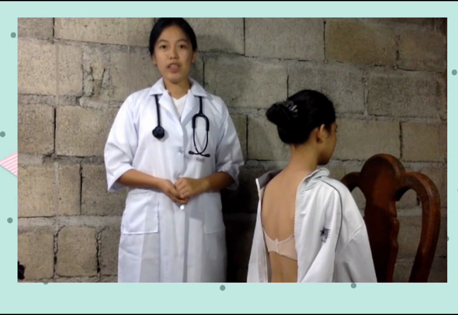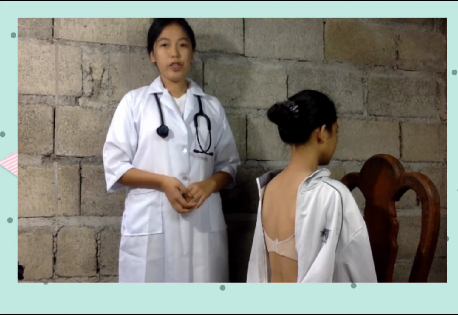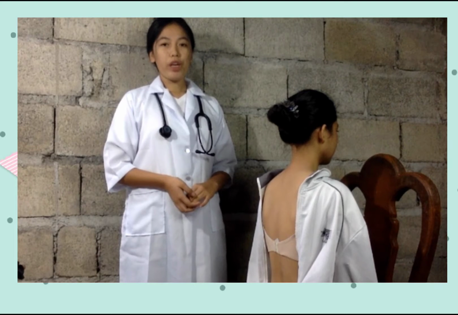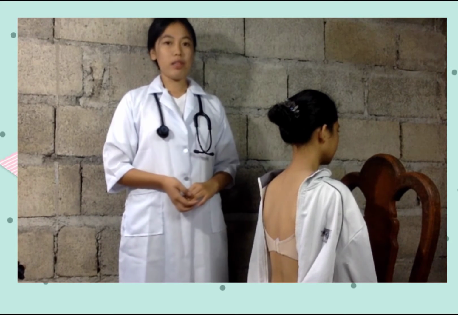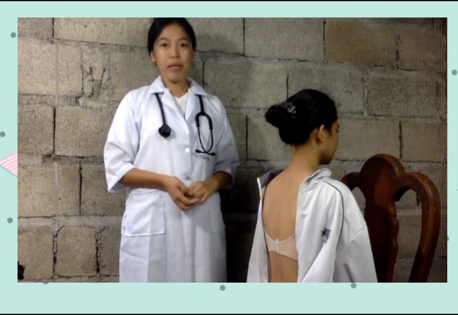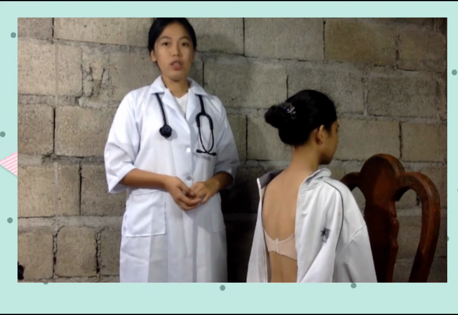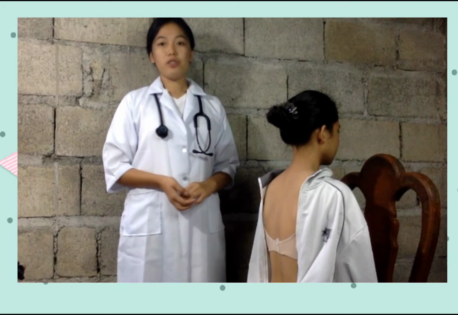For the implementation, inspect the shape and symmetry of the thorax from posterior and lateral views. Compare the anteroposterior diameter to the transverse diameter. Inspect the spinal alignment for deformities. Have the client stand from a lateral position. Observe the three normal curvatures, such as the cervical, thoracic, and the lumbar.